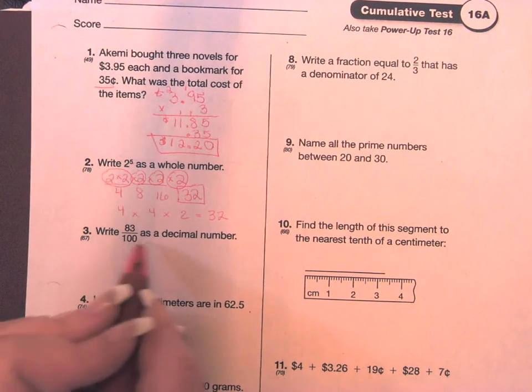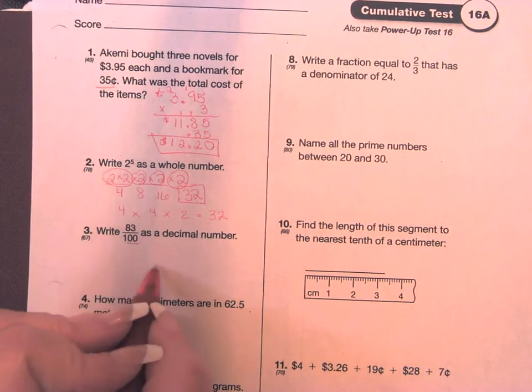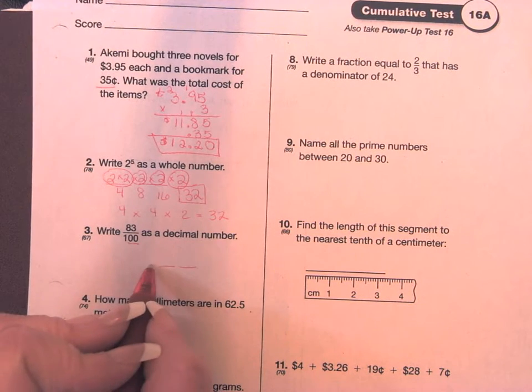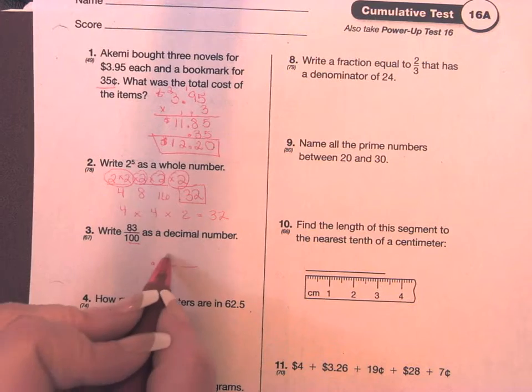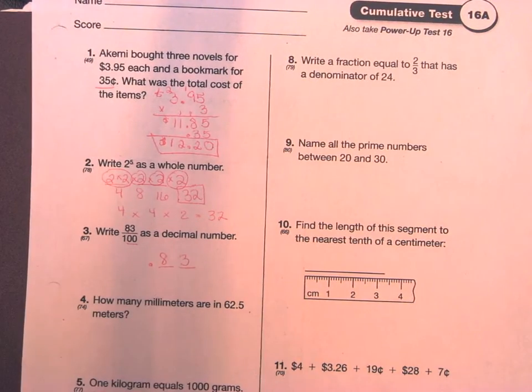All right, the next one we want to write is a decimal. I have 2 zeros, so I need 2 places after my decimal. I put my decimal point in. I have 83 on the top, so 83 goes on my line.